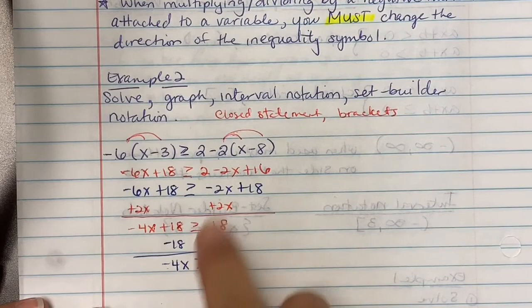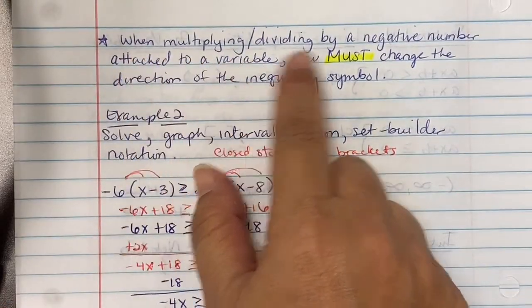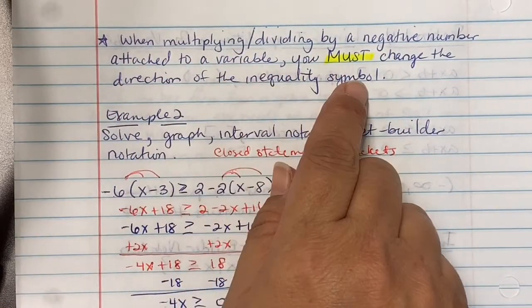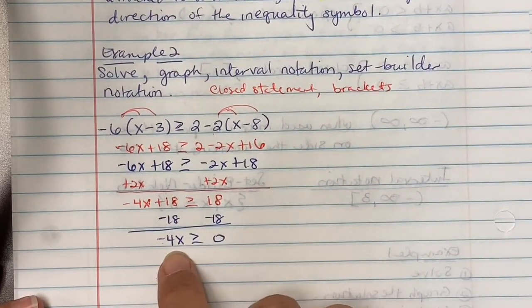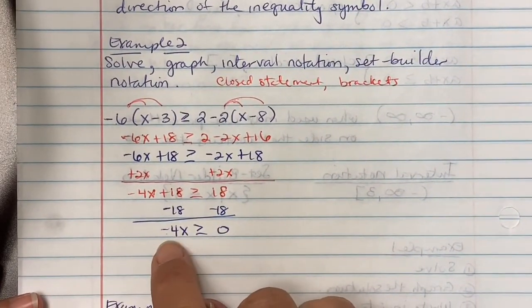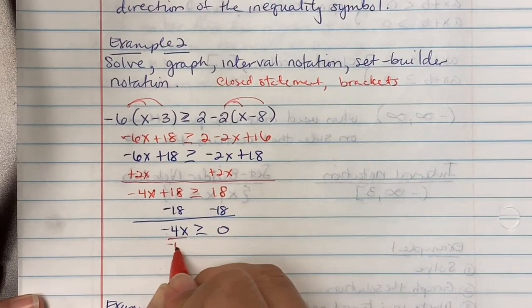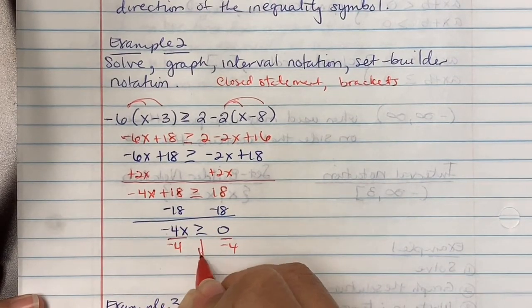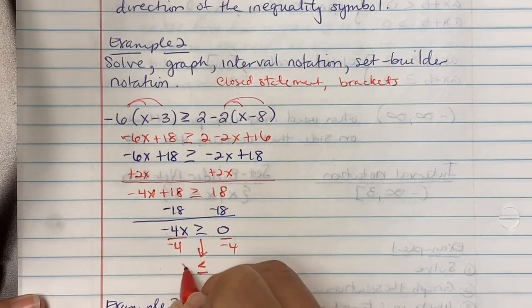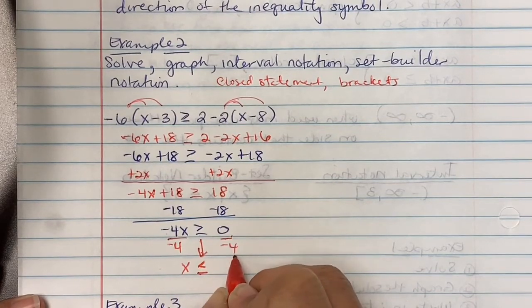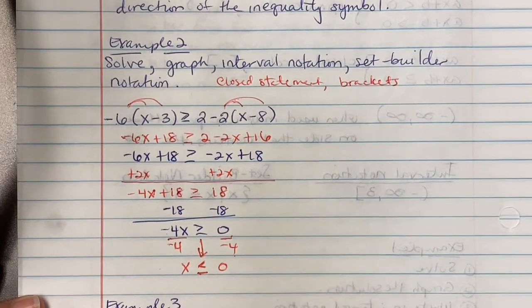Now, remember what we talked about, when multiplying and dividing by a negative number attached to a variable, you must change the direction. So here, I don't have x by itself, it's not isolated, but I'm dividing by a negative number. So when I divide by the negative number, instead of being greater than or equal to, I become less than or equal to. I change the direction of the inequality. So now x is less than or equal to, now 0 divided by anything is still 0. So our solution is x is less than or equal to 0.